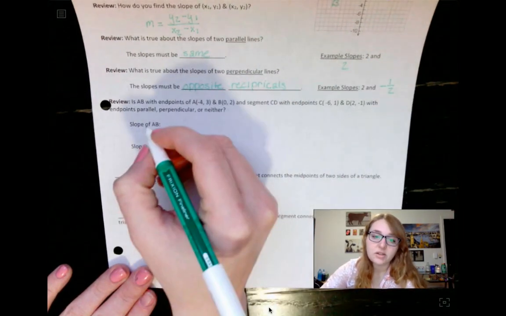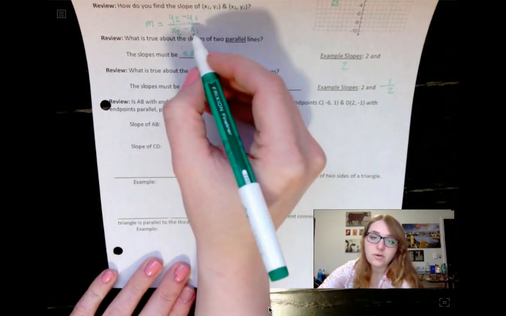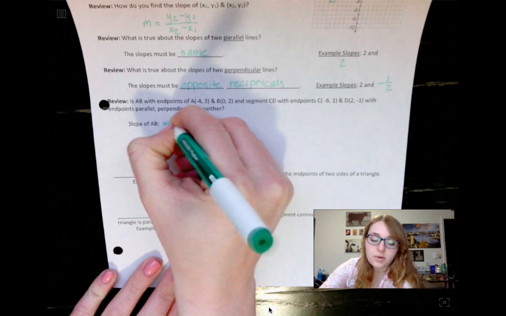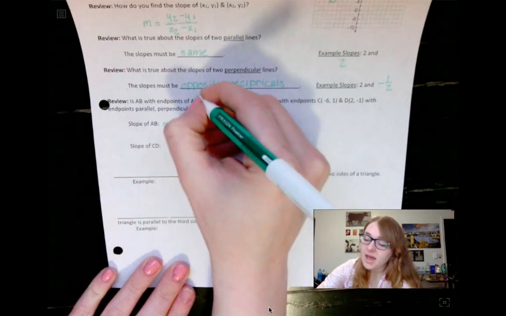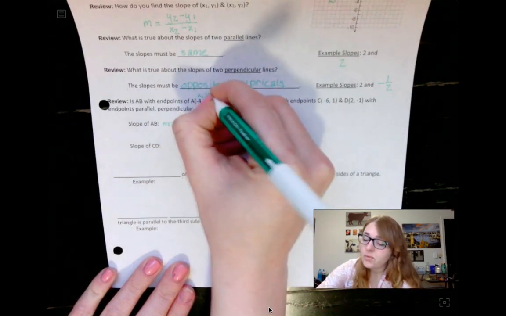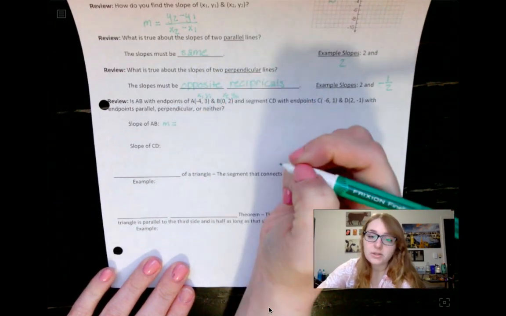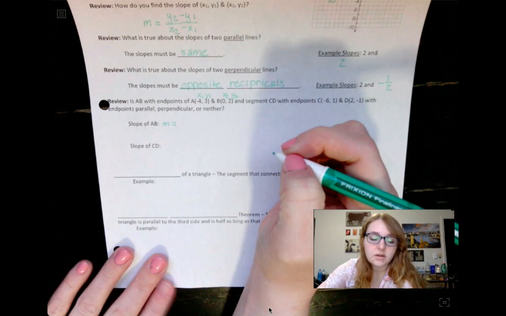Okay, so let's calculate the slope of AB using our slope formula right here. So our lowercase m for slope, and then I'm going to make A my x1, y1, and my B my x2, y2. Again, this is arbitrary, so you can switch those around.